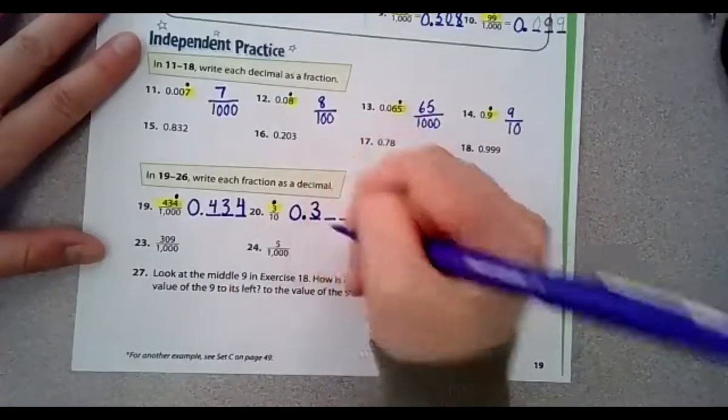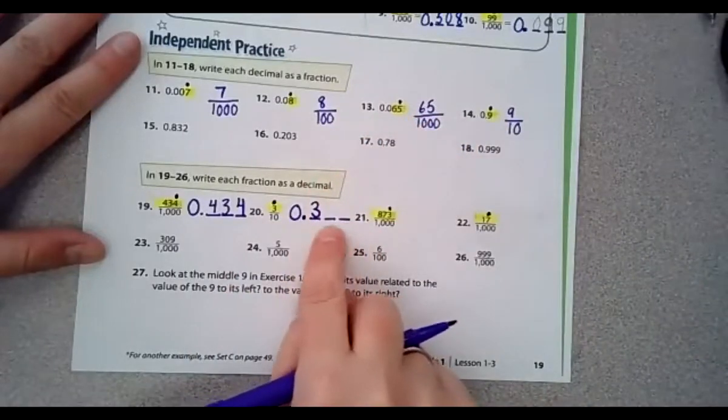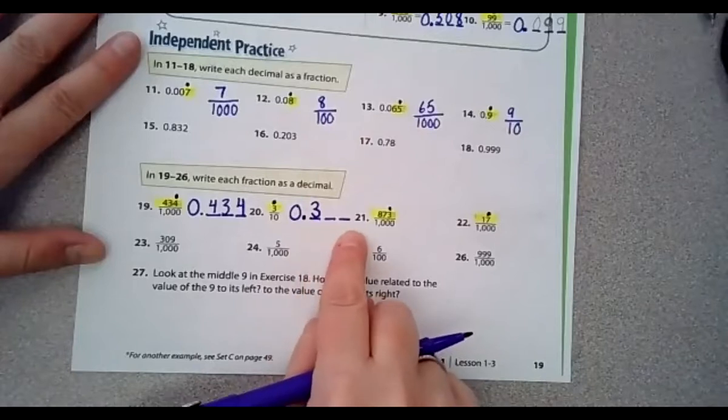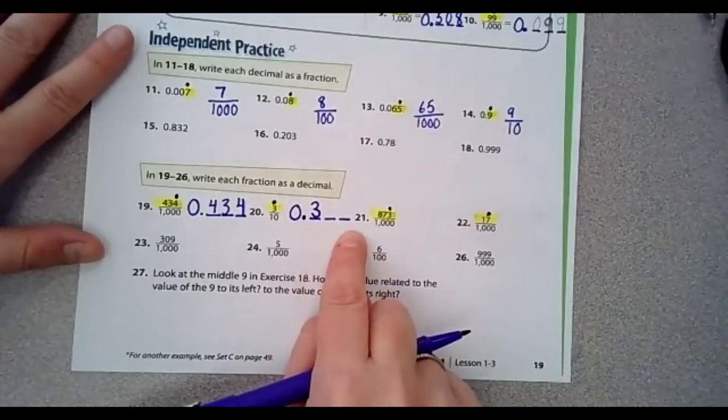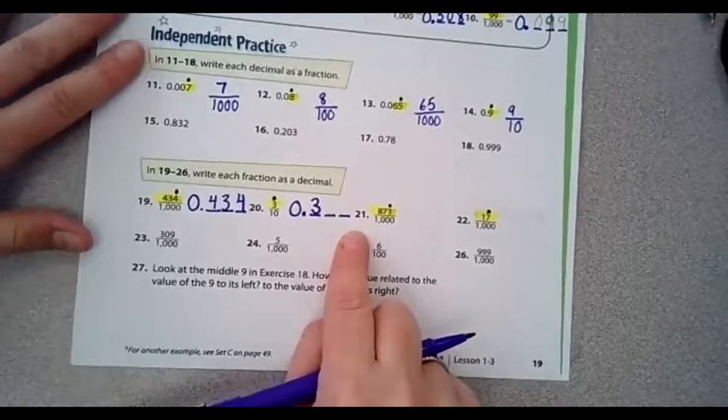I'm going to put the 3 in the tenths place. So right there. Miss Rose, can I fill in zeros back here? If you want to. It's all the same mess. Sydney, that's fine, sweetie. Thank you.